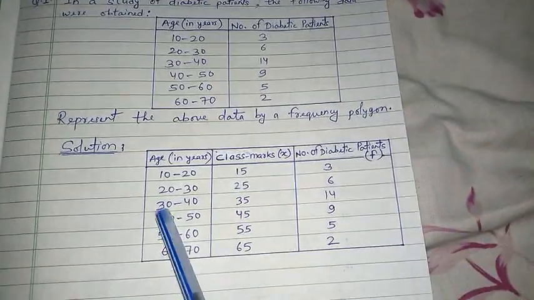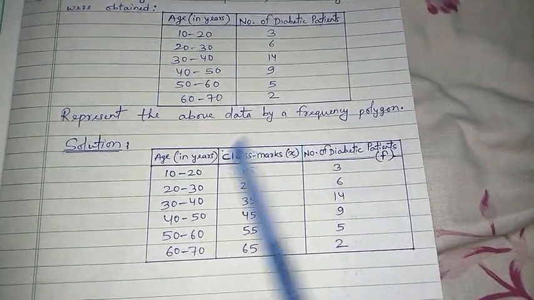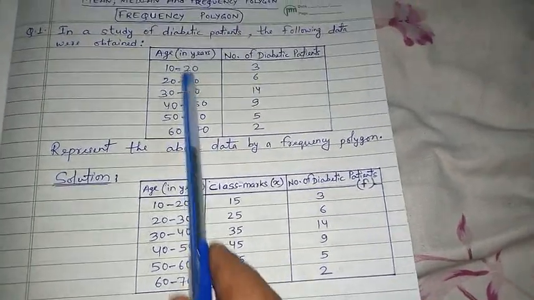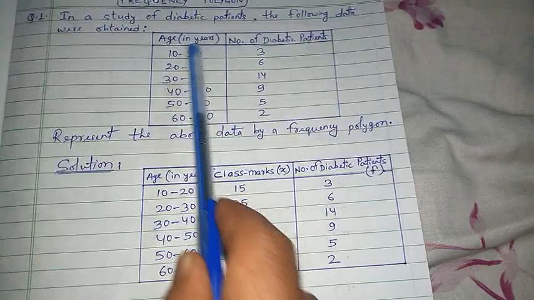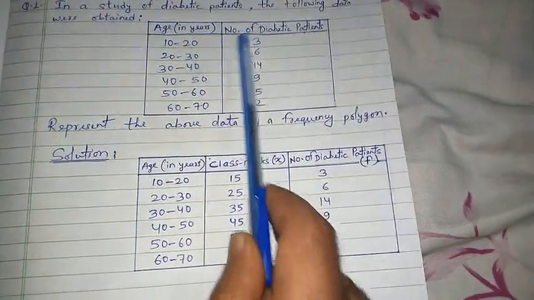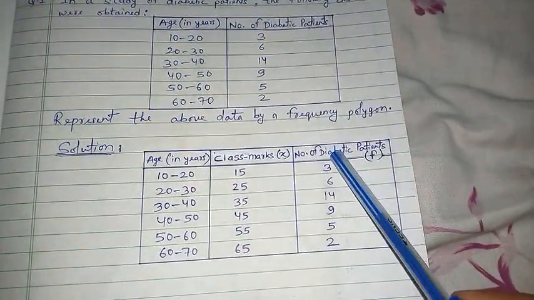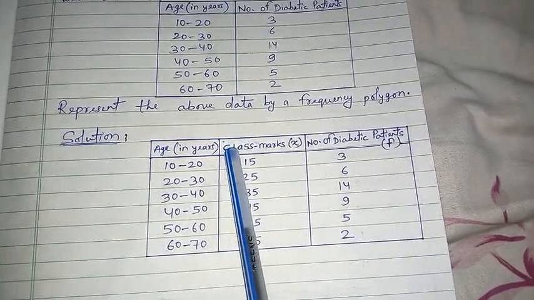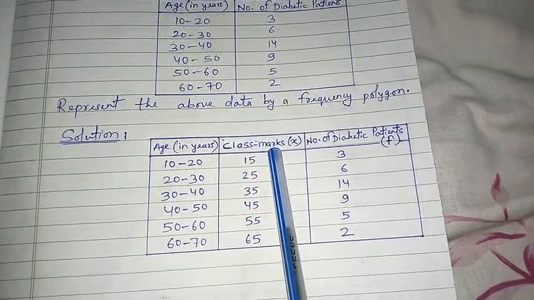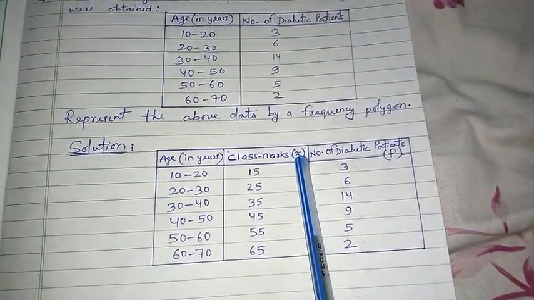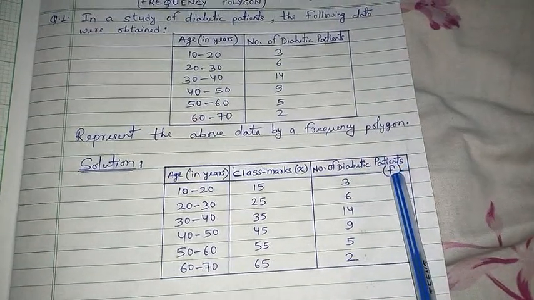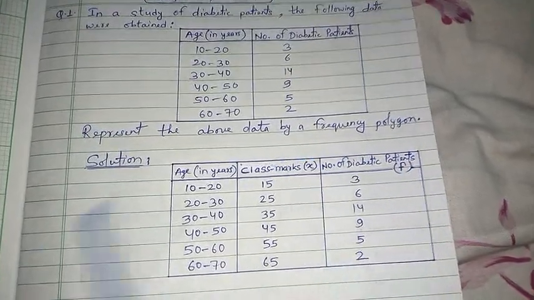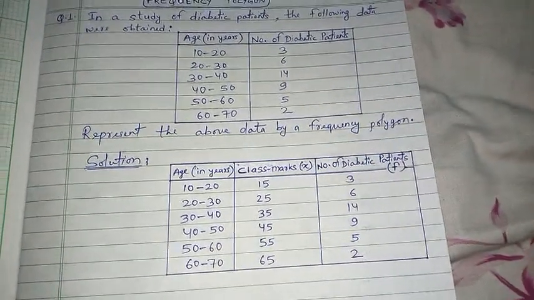These two columns you find here in the first position and third position. You will find a new column in the middle. Now what is that? I will tell you. Age in years, this is the same thing I wrote here. Number of diabetic patients 3, 6, 14, all this I wrote in the third column. In the middle you can see a new word, class marks, denoted by letter X, and number of diabetic patients denoted by letter F. So this is letter F and this is letter X. Please add this X and F here, very important.